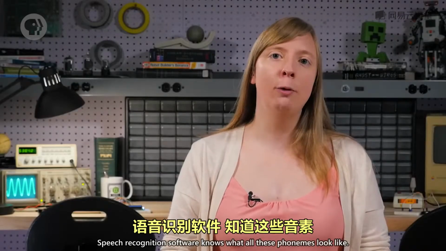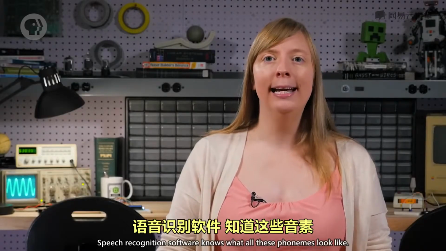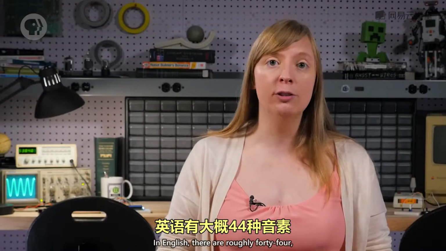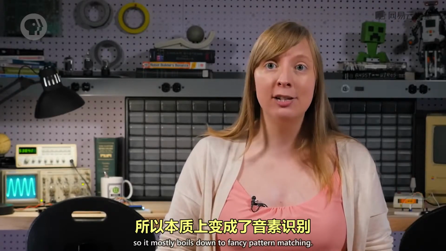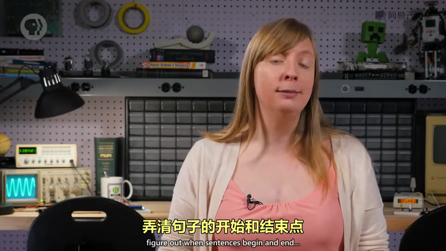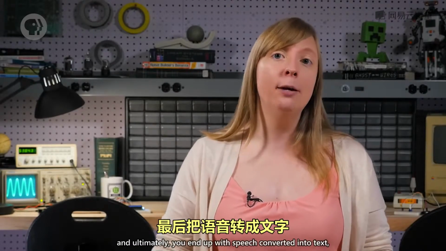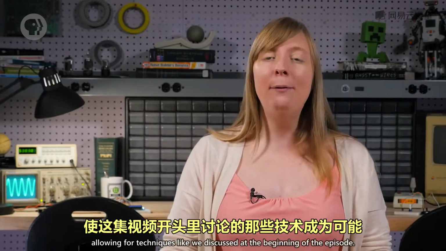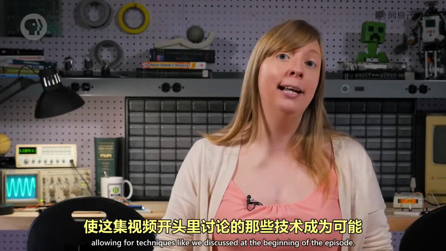Speech recognition software knows what all these phonemes look like. In English, there are roughly 44, so it mostly boils down to fancy pattern matching. Then you have to separate words from one another, figure out when sentences begin and end, and ultimately you end up with speech converted into text, allowing for techniques like we discussed at the beginning of the episode.